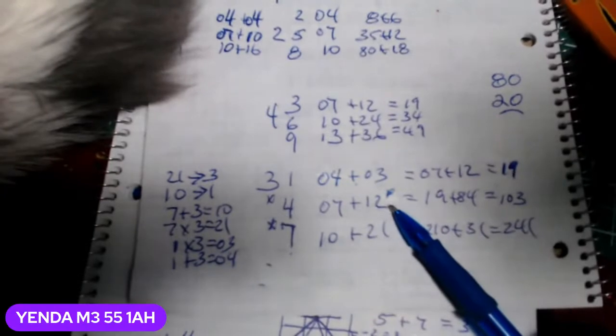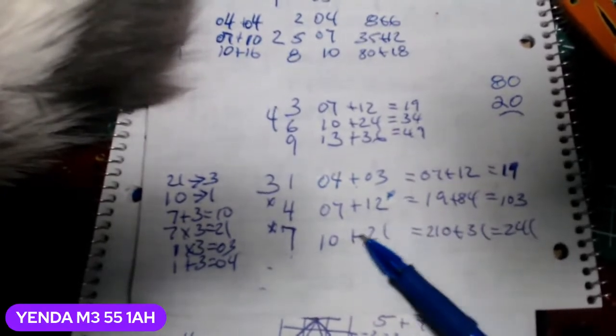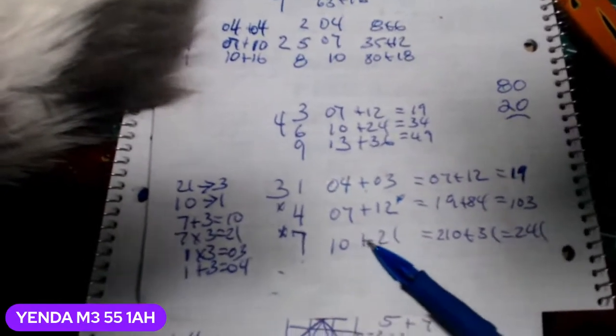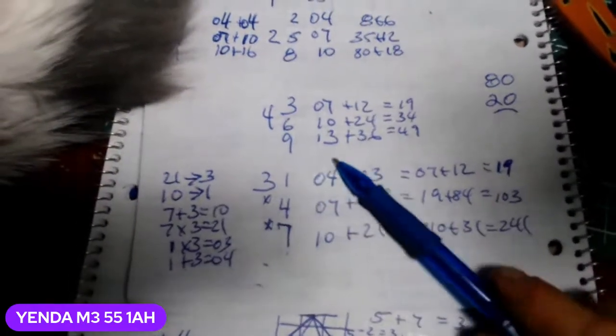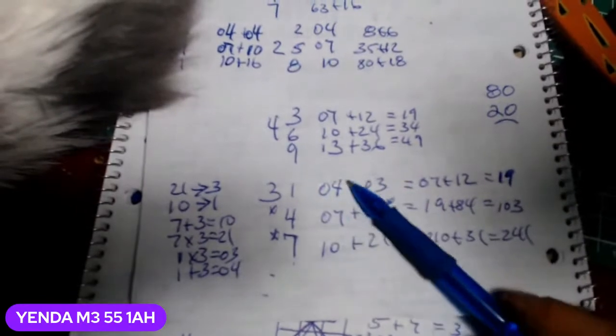2 and 1 and 2 and 1, it's the same. The end result is 31 here. 1 times 3, 1 plus 3 is 3 and 4. 3 and 4 is 7. 3 by 4 is 12.